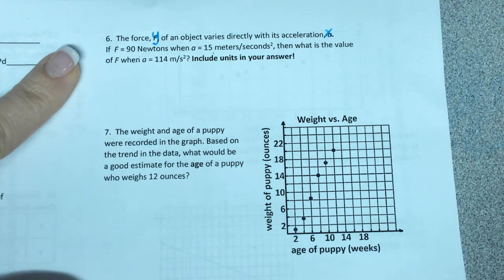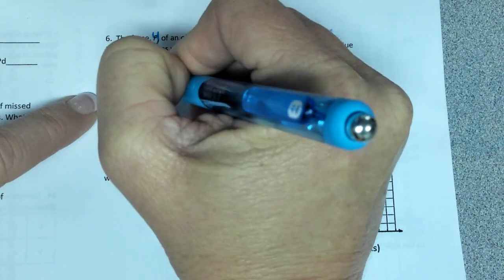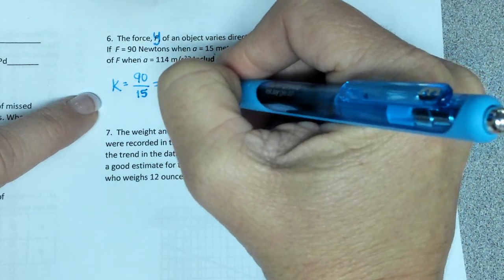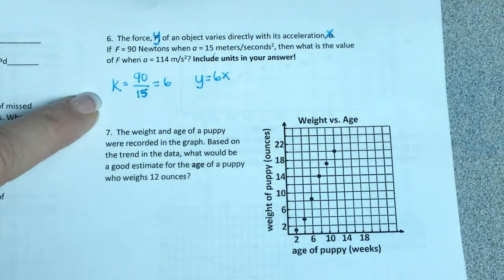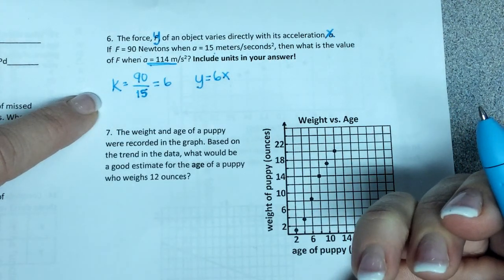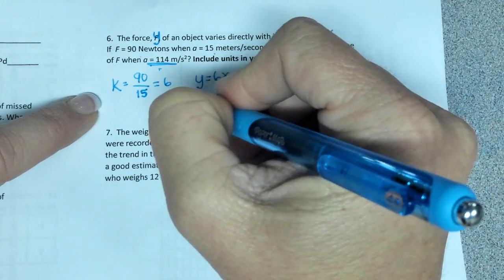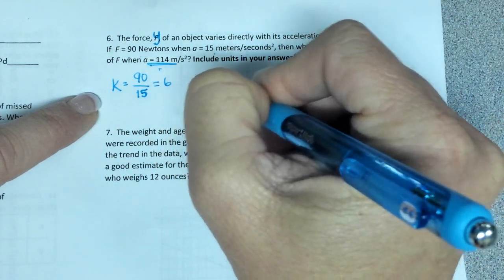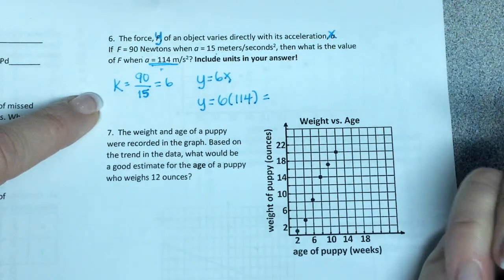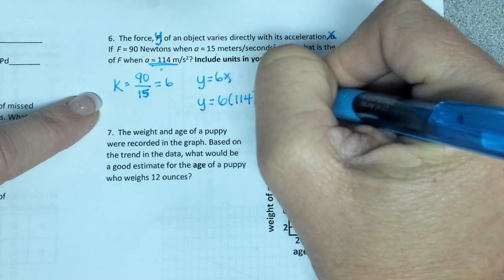So first we have to find our K value. So our K value is going to be that Y divided by X, so we're going to say 90 divided by 15, which equals 6. So that means our equation would be Y equals 6X. Now this value of A that they've given us, is that our X or our Y? That is our X. So that means we're going to replace this X here with this 114. So we'd have Y equals 6 times 114. Anybody know what that is? 684. 684 is our answer.